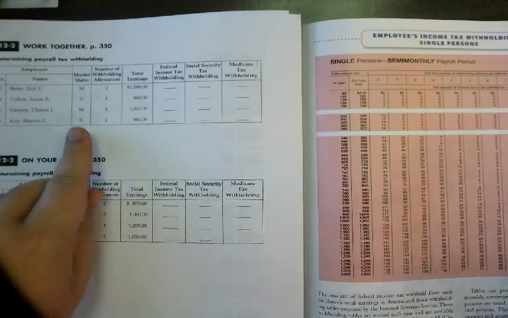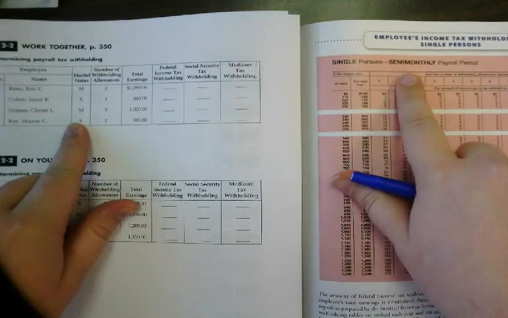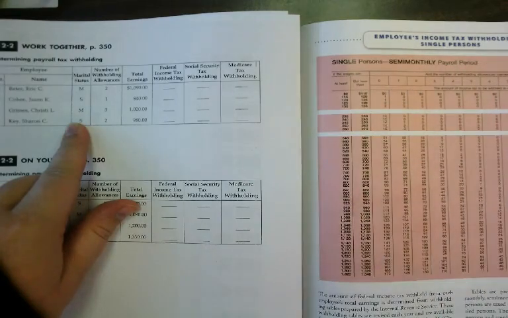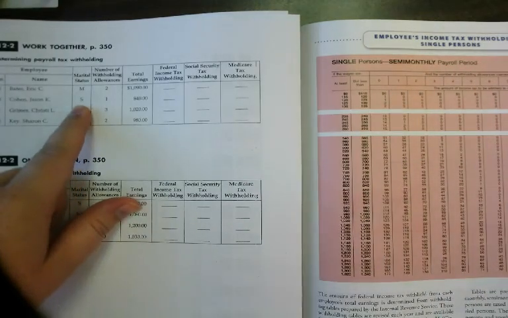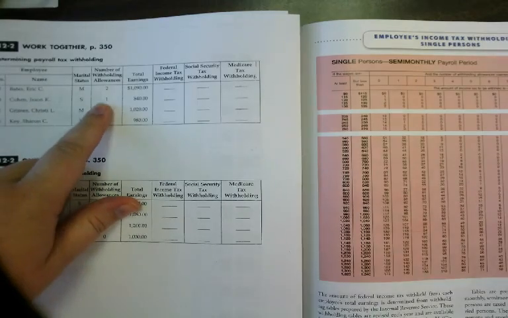So in this case, I am looking at the single person's semi-monthly payroll period for federal income tax. I'm going to start with our singles, and then I'll flip the page to our married couples. So for Mr. Jason, he's single and he has one withholding.